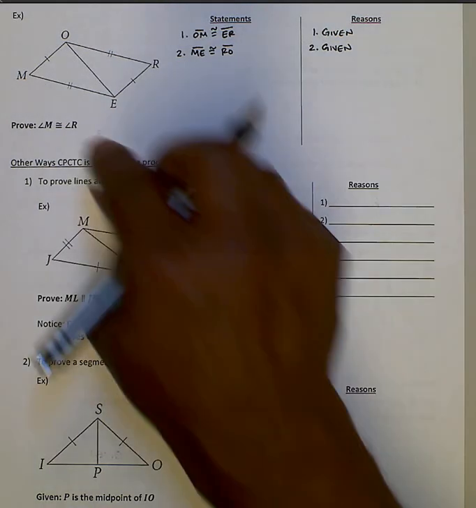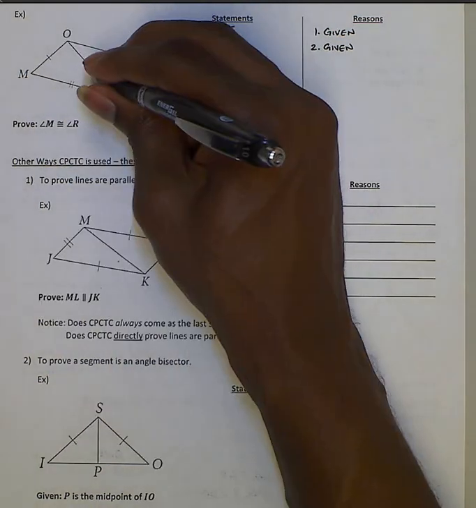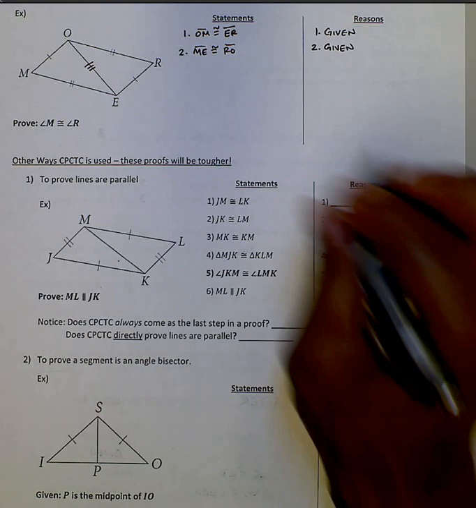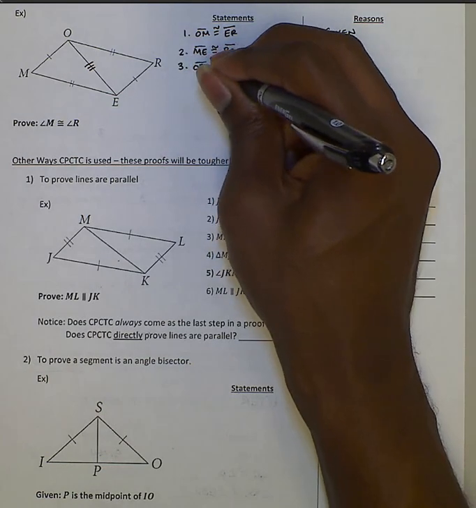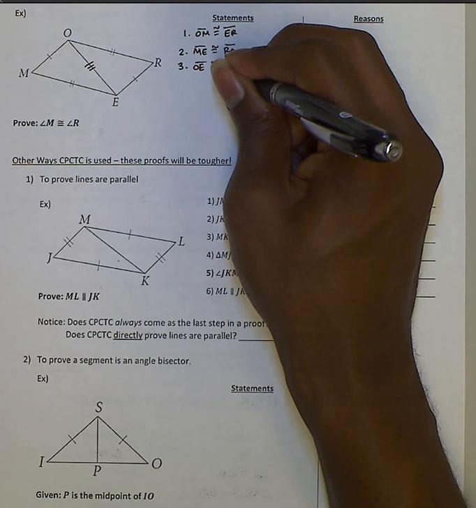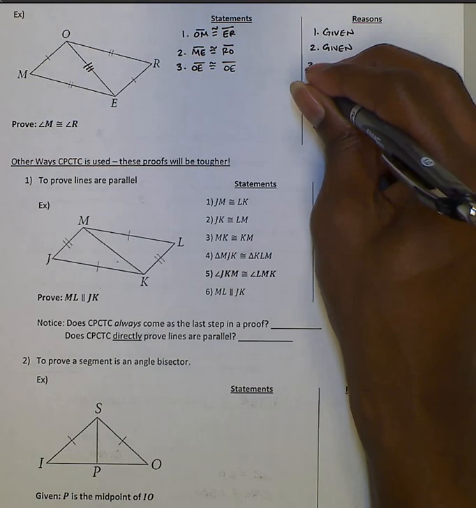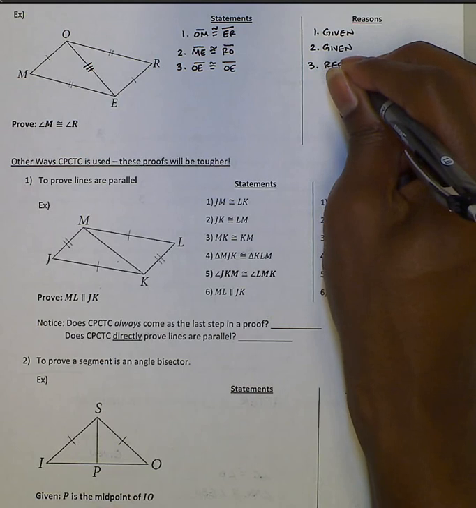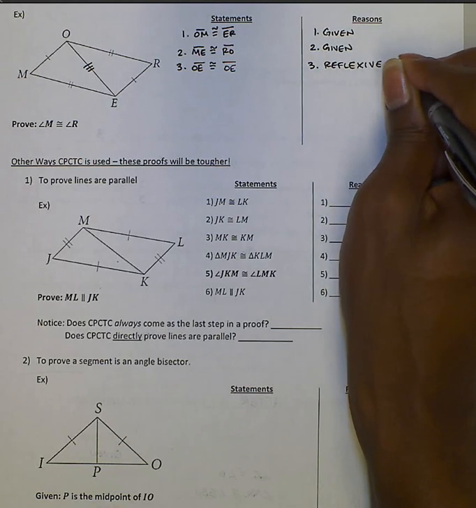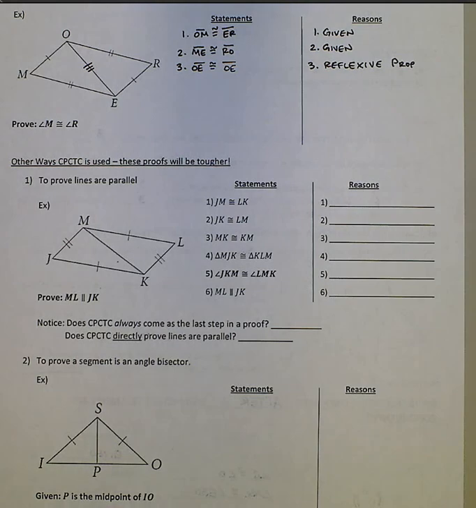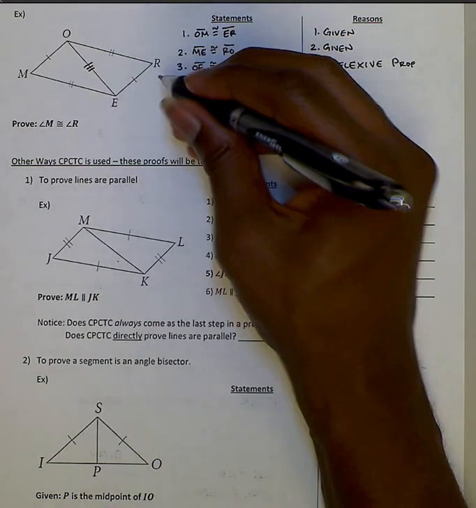And then we figured out that this side's the same because it's the same side. So OE is congruent to OE, and that's the reflexive property of equality. Just going to say the reflexive property. Okay, and so now with that, I can prove that these two triangles are the same by side, side, side.